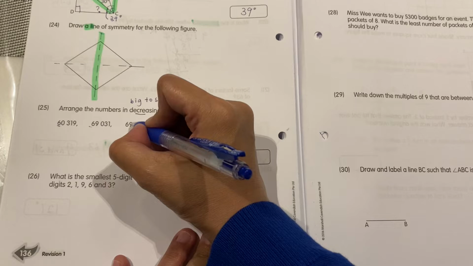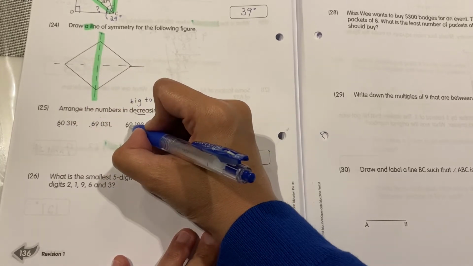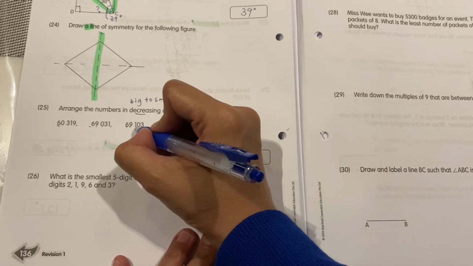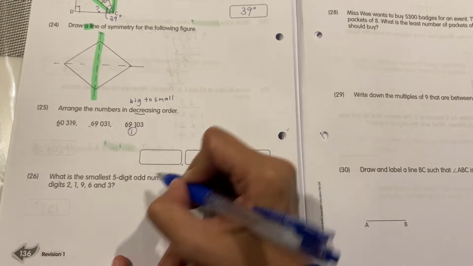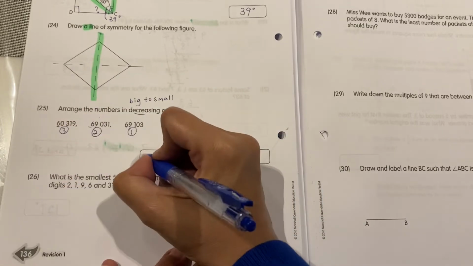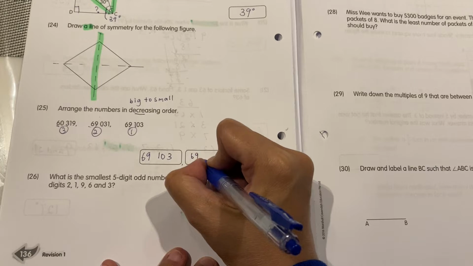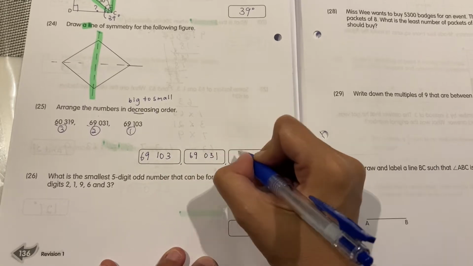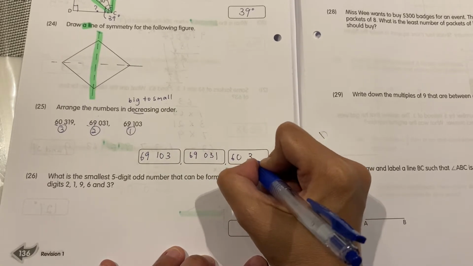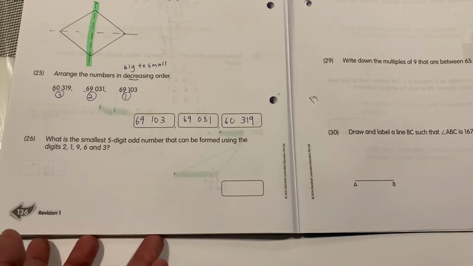This is 6, 6, 6, but then there's a 0. So this is 9, this is 9. What's the next number? 1. So this will be your number 1. That's my biggest. Followed by this and followed by this one. So it's 69,103, 69,031, 60,319. That's your answer. Number 26.